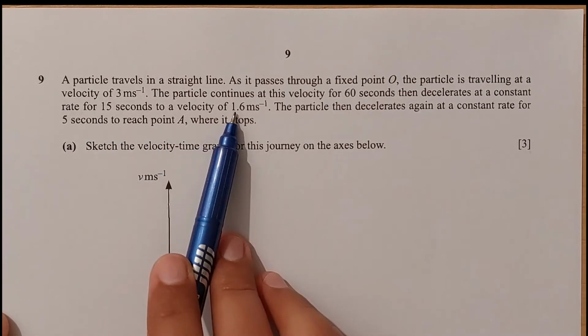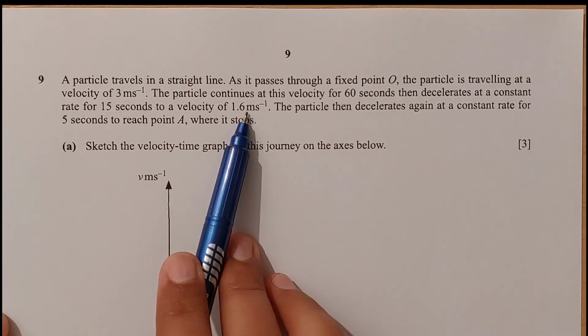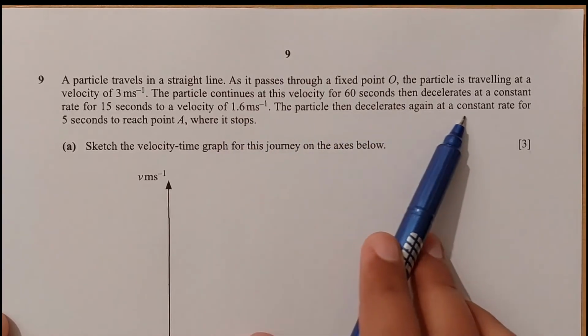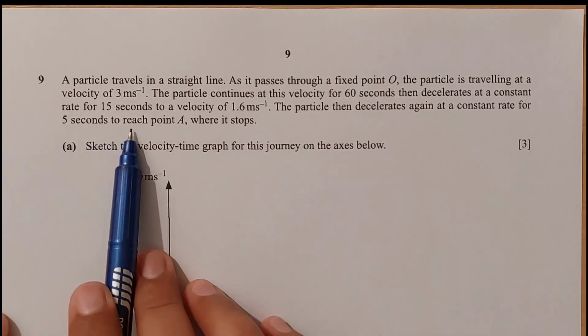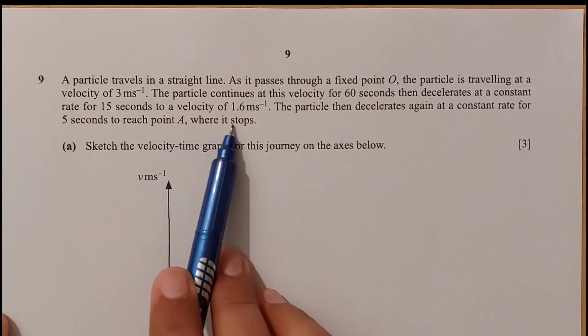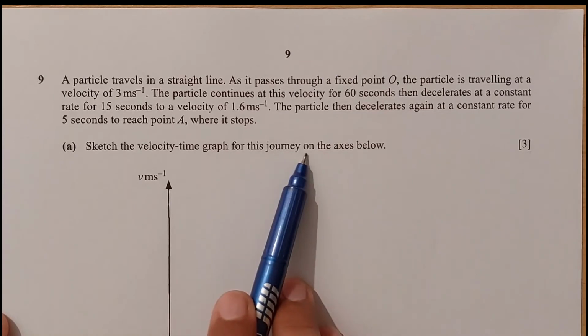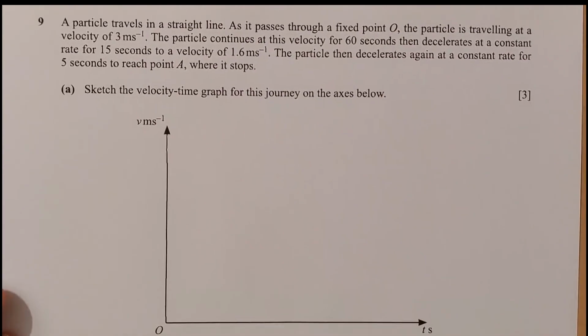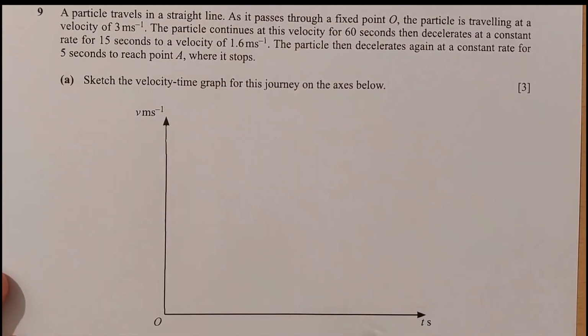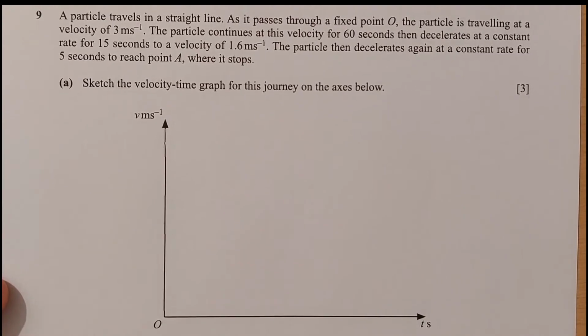To the velocity of 1.5 meter per second. The particle then decelerates again at a constant rate for 5 seconds to reach point A, where it stops. Now for part A, sketch the velocity time graph for this journey on the axis below. So we have been given the velocity time axis. We need to sketch this graph.